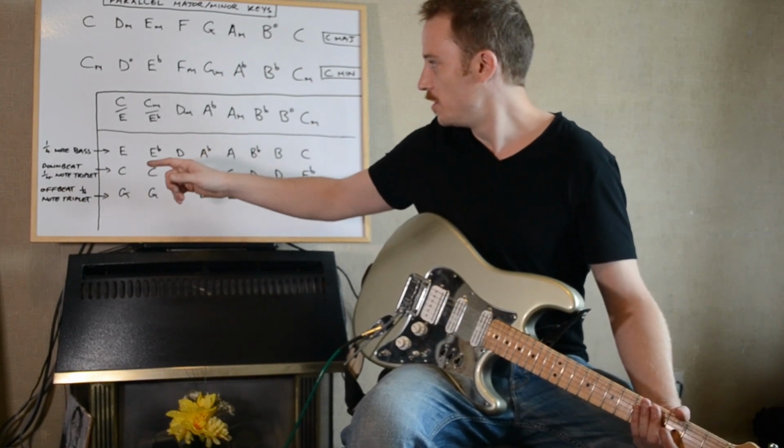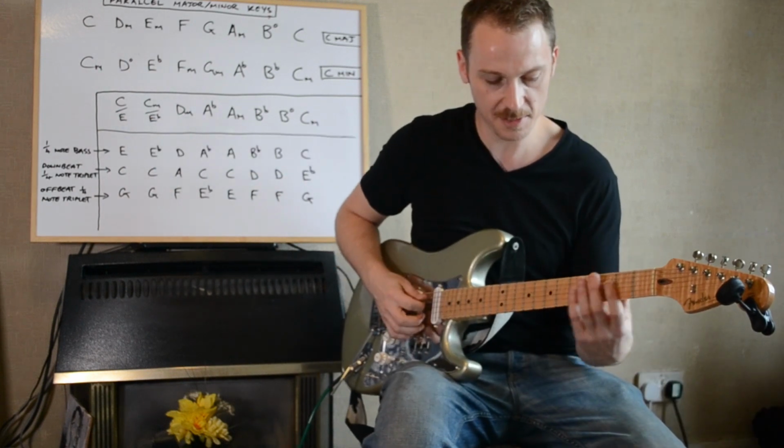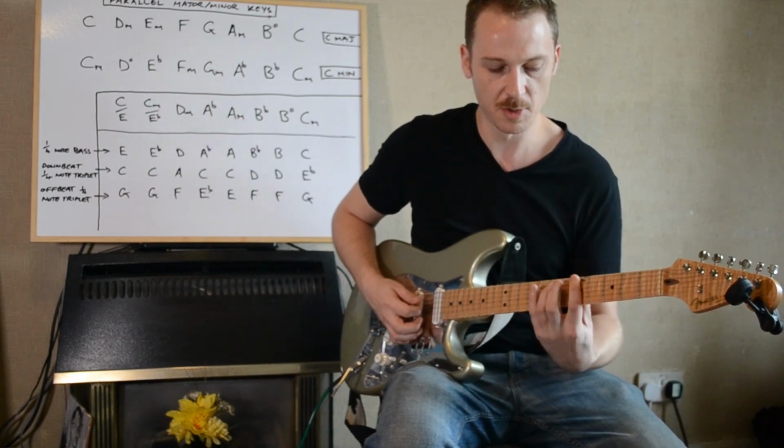So the bass, in fact I'll explain the chords first. The chords are going C/E, so that's C major, but with an E in the bass.